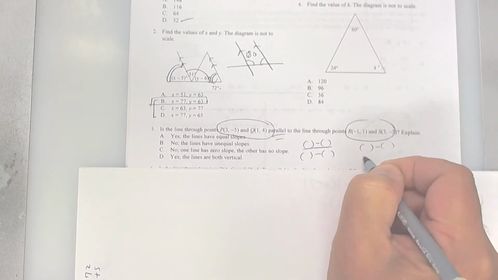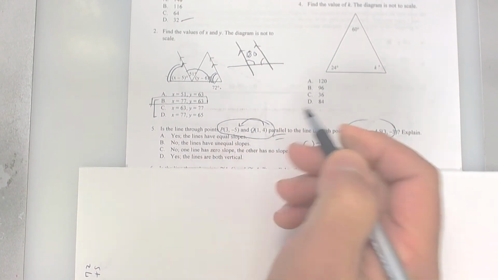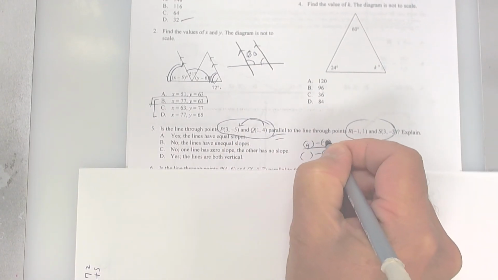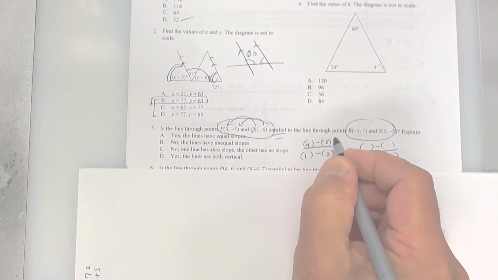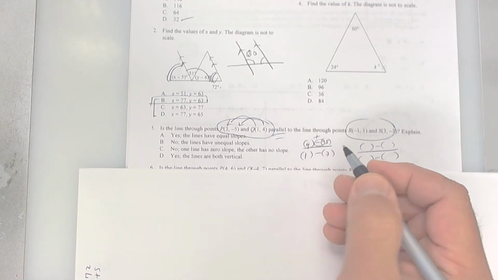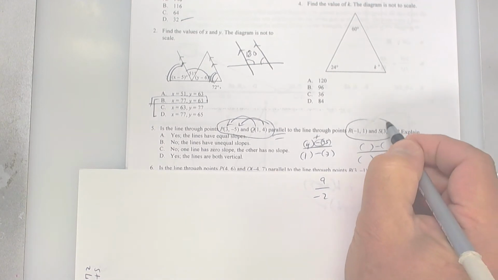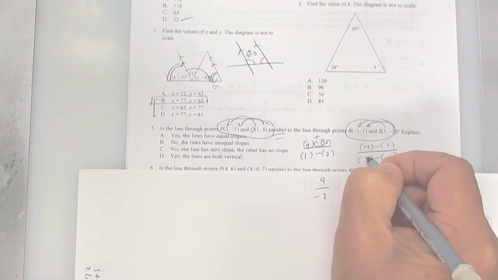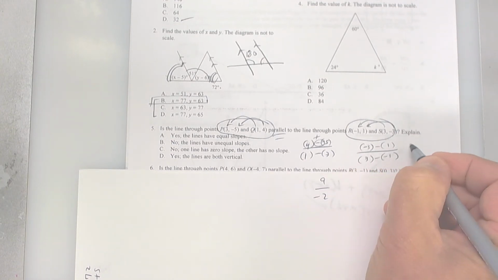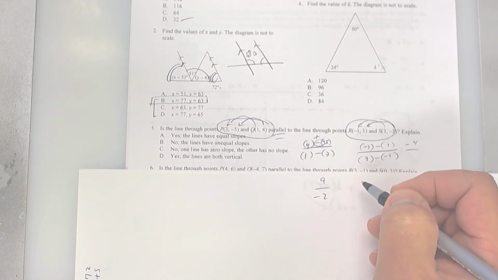And you're going to compare these two. Remember, put your y's at the top. So it's 4 minus a negative 5. Okay, and then 1 minus 3. This becomes a plus. So that gives me 9 over negative 2. Let's see if we get that here. So negative 3 minus 1, and then 3 minus a negative 1. So here you're going to get a negative 4. And that's not the same. So I'm going to say no, they're not parallel because they have unequal slopes.